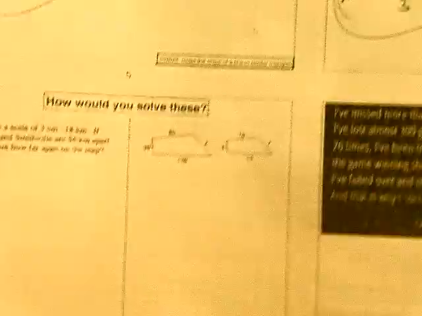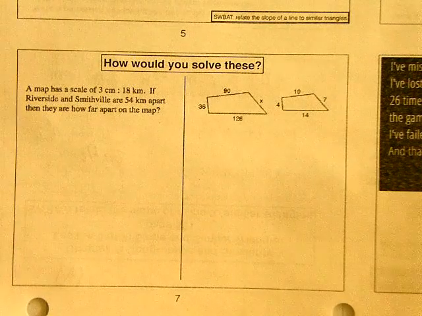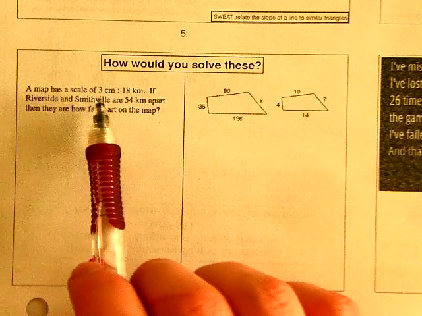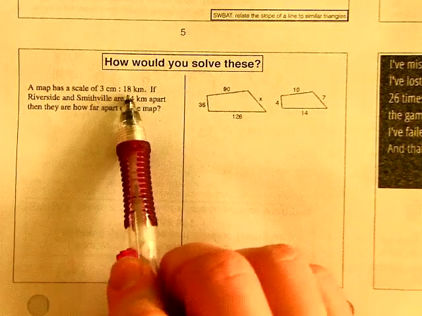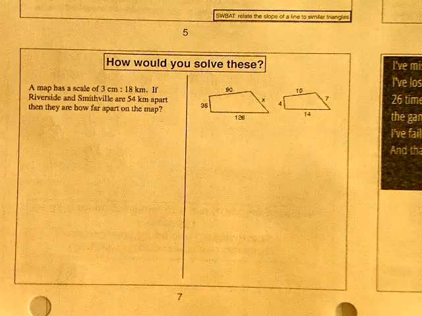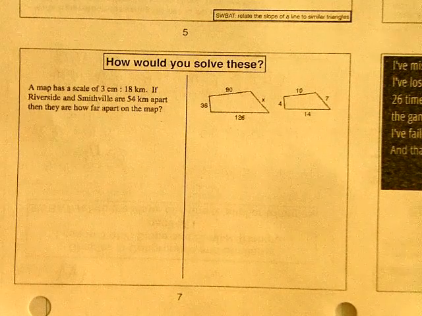Now shifting your mind to a totally different gear, because slope triangles is just finding the slope. We've got a little review here. So how would we solve these? A map has a scale of 3 centimeters and is in real life 18 kilometers. If Riverside and Smithville are 54 kilometers apart, then they are how far apart on the map?